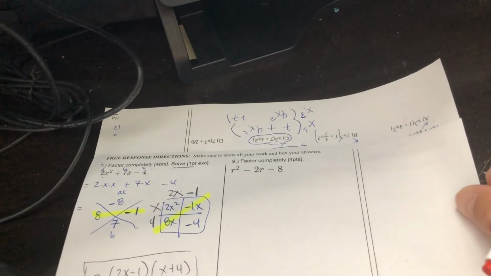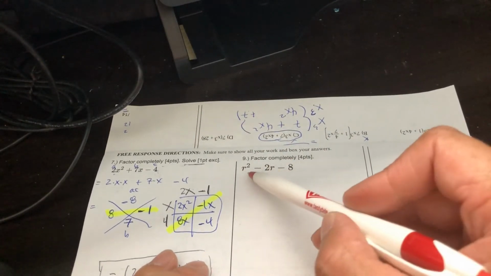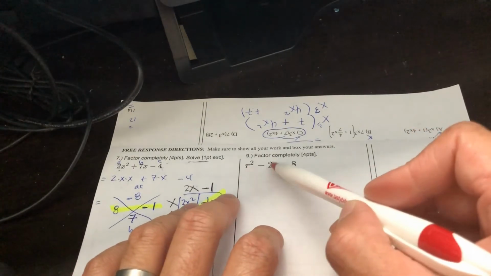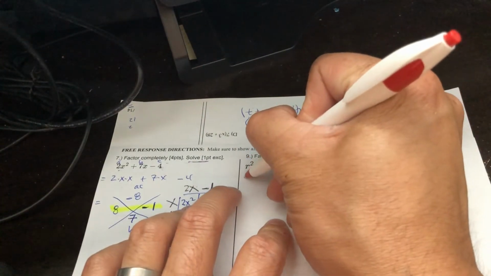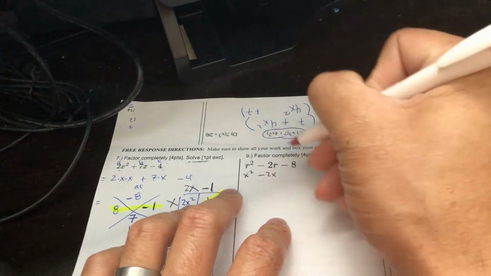Question number 9 says factor completely r squared minus 2r minus 8. Again, if you're scared of the different variables, you can just change them to your favorite variable x. No hard feelings. If you do that, try to put it back in r.